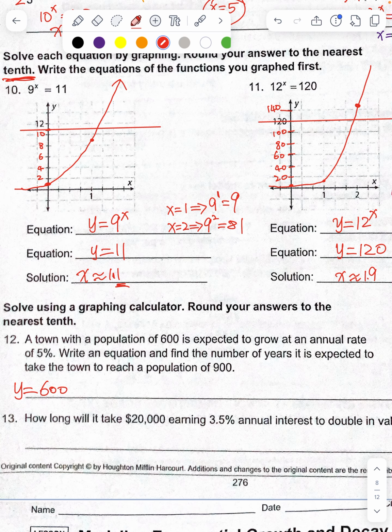initial value 600 and the growth rate. We're going to change 5% to a decimal. That's 5 divided by 100, which is 0.05. And then for the growth rate, you're going to use 1 add 0.05. So that is 1.05 raised to the x power. So that's the equation to model the growth of the population.